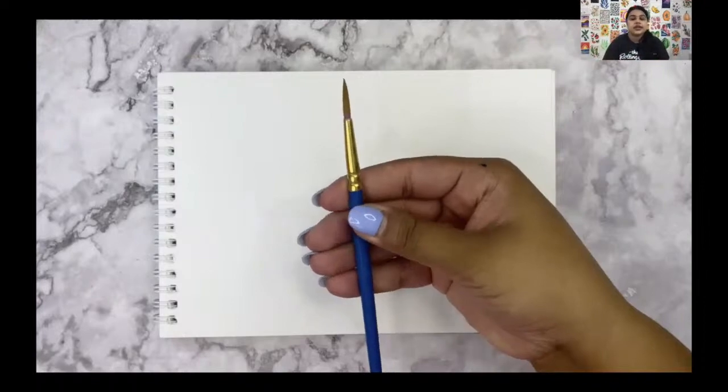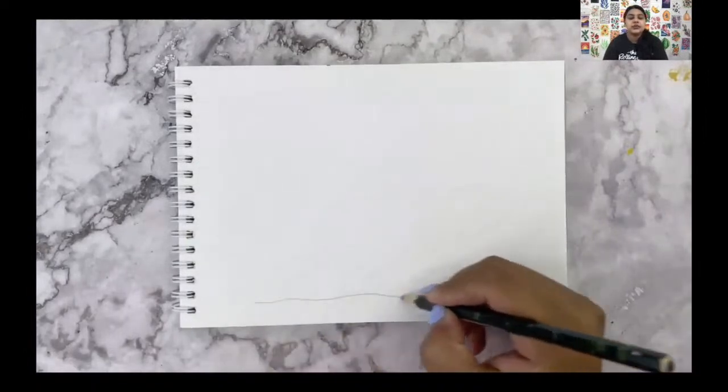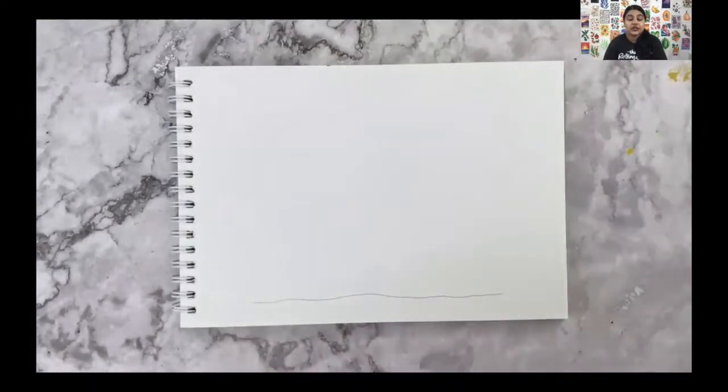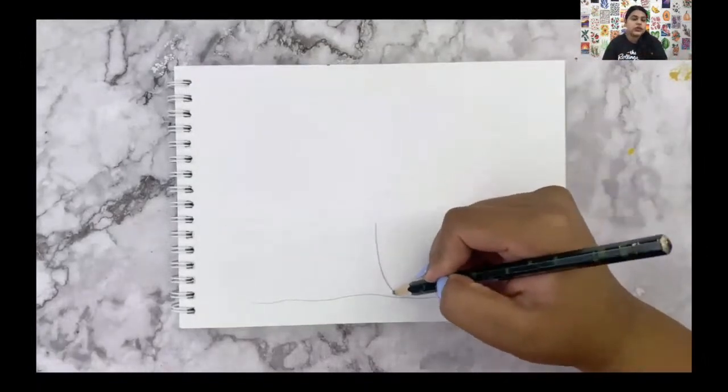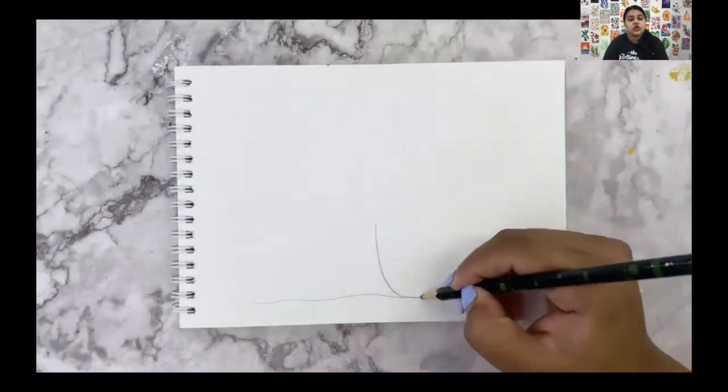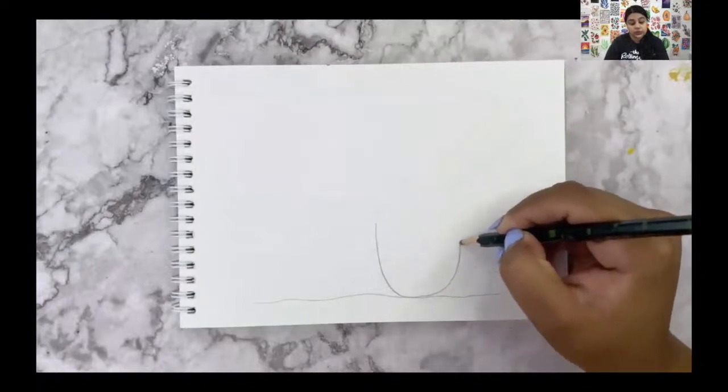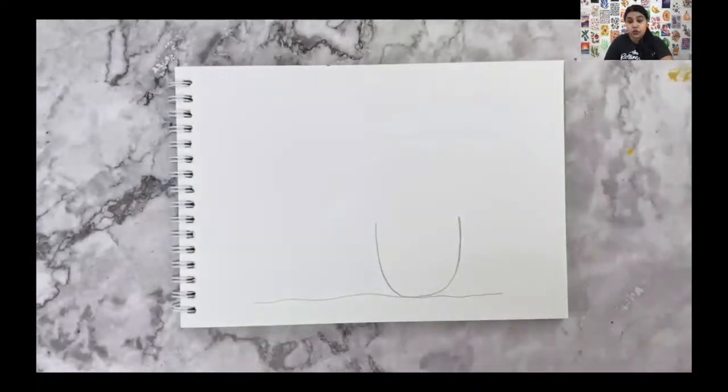Now let's go ahead and get started with the drawing of our plants that we have here today. The first thing I'm going to go ahead and do is draw sort of like a curvy line right at the bottom. It is going to be sort of like a baseline to start off with. Now here I'm going ahead and drawing my pot. This is my pot number 1. I'm going to be going ahead and drawing 4 pots in total. So I'm going ahead and starting off with a simple U right here.